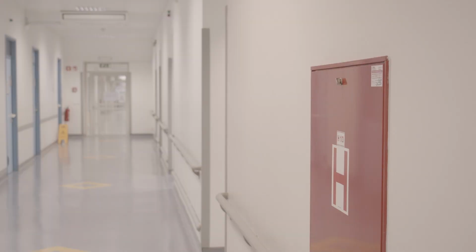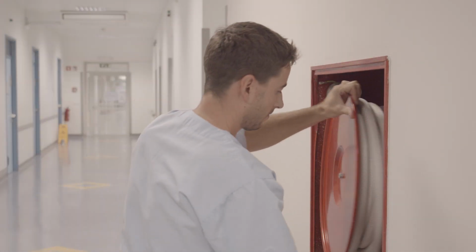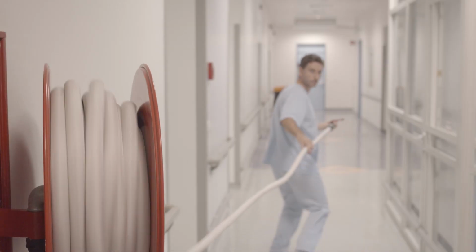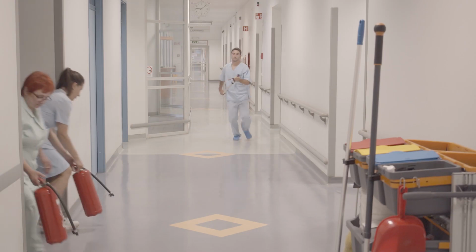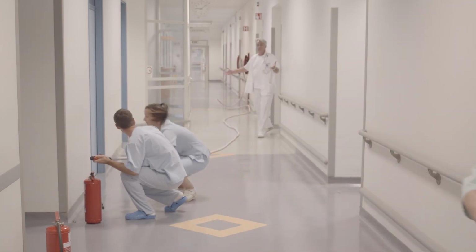When using an internal hydrant, employees must be careful to stretch the fire hose so that it does not obstruct the relocation of hospital beds, and close or partially close the door to prevent the spread of smoke through the room.